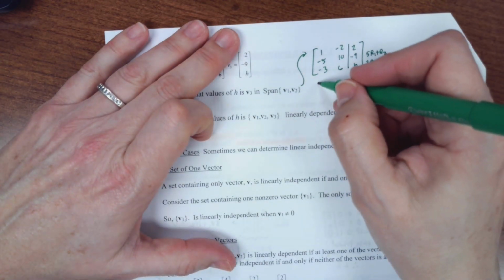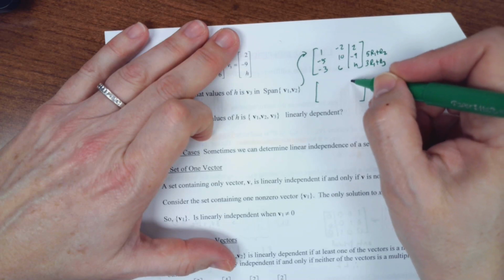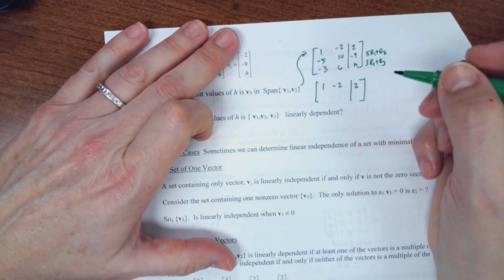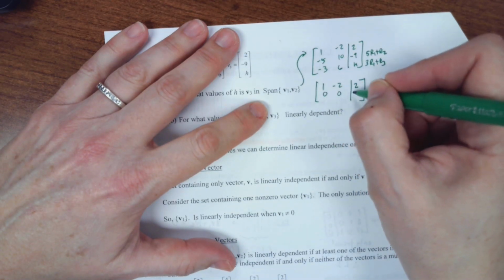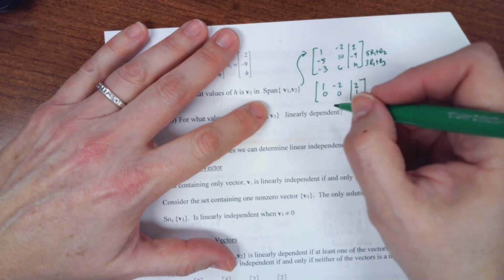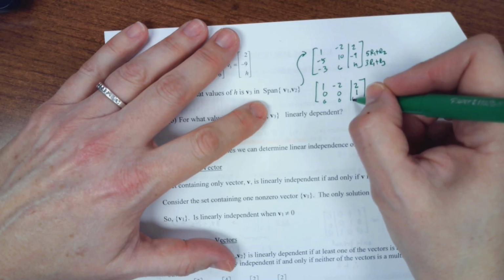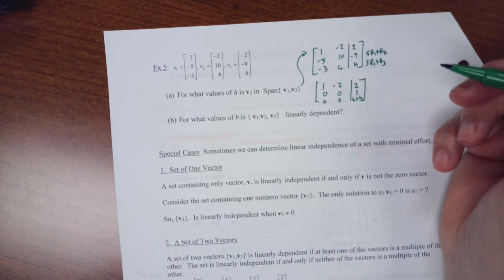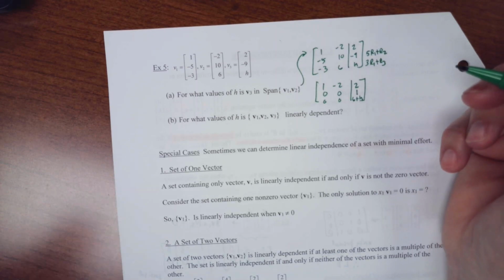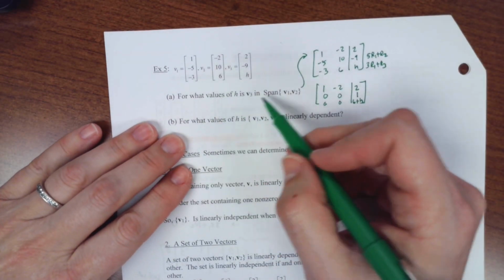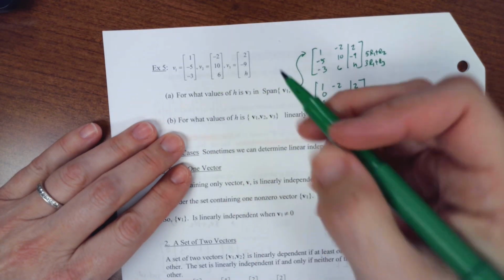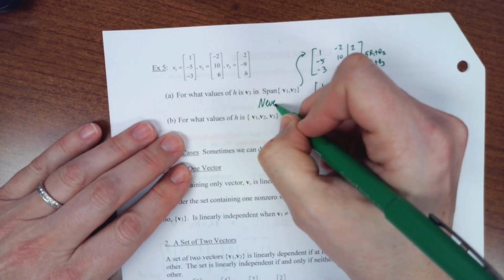So what that's going to produce for me, and the only one that's going to be kind of annoying is this over here. My 1, -2, 2 is going to stay. It produces 0, 0, 1, and 0, 0, and 6 plus h. So right there, there's no solution, right? So for what values of h is this a linear combination of those? It's not, so never.